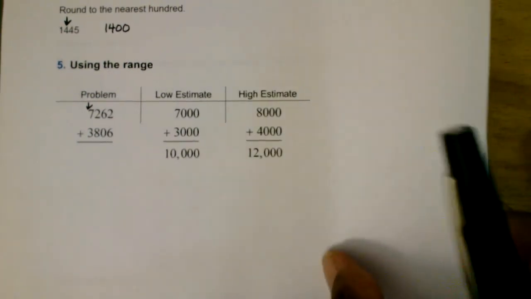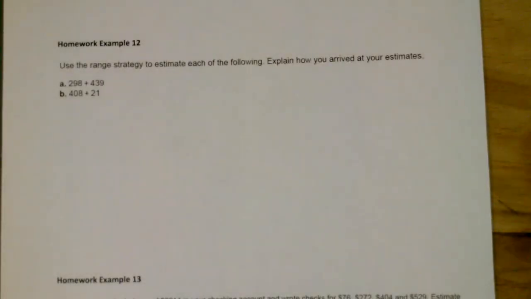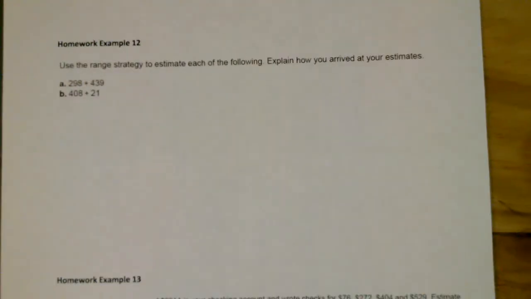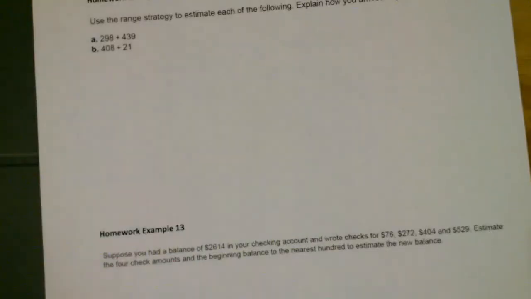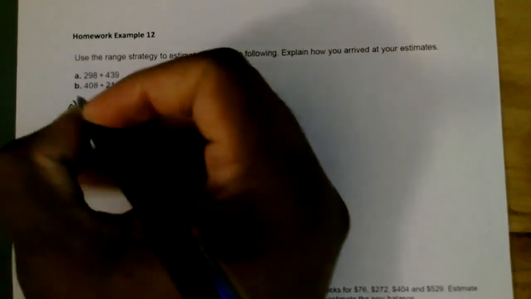So let's say in this example, I want to use the range strategy to estimate each of the following, like 298 plus 439.